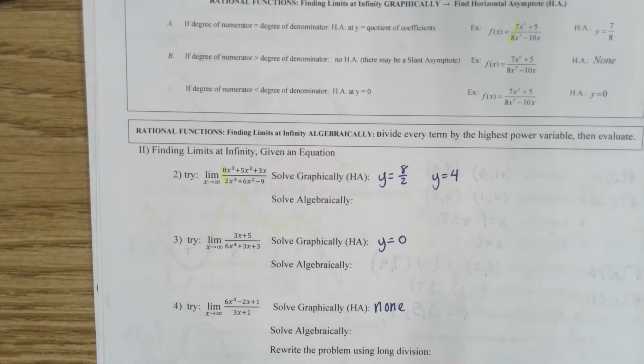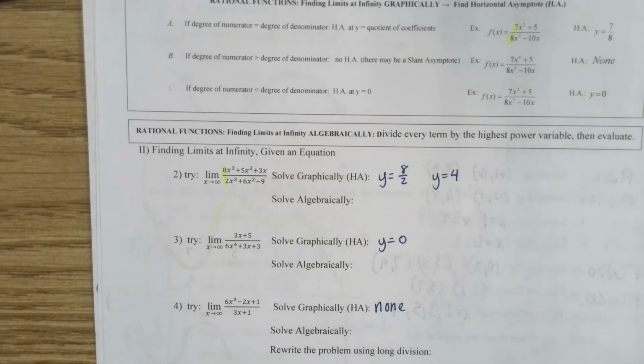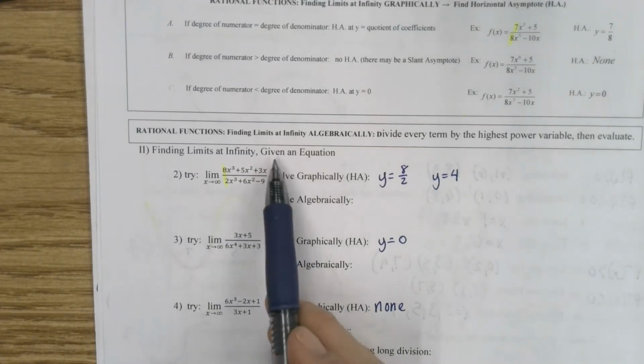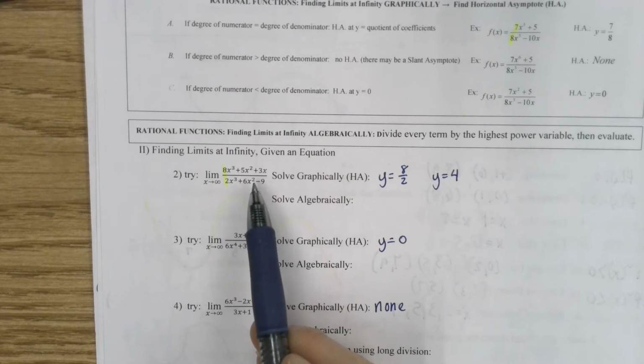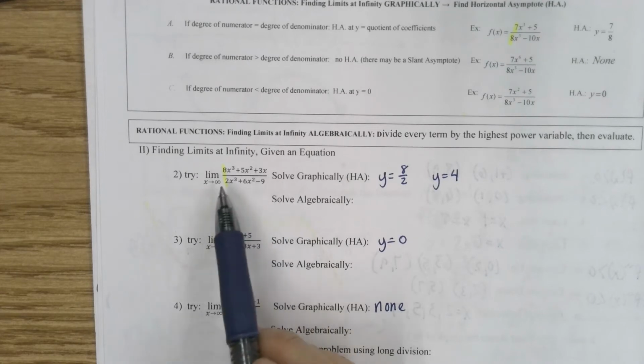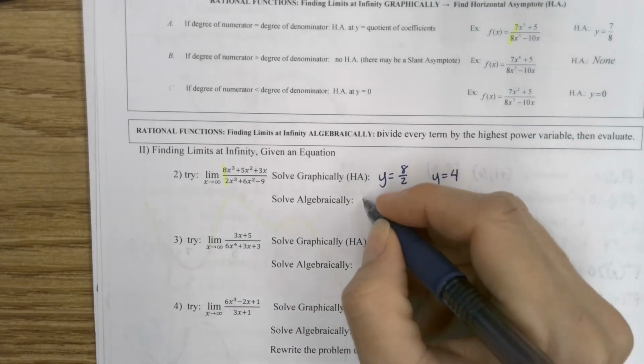But if you were asked to show some supporting work, what we're going to do is divide every single term by the highest power variable, and then we're going to evaluate. What do I mean by that? So if you look at this expression here, my highest power of my variable is x cubed. So I'm going to divide every single term by x cubed. So here's what this is going to look like.